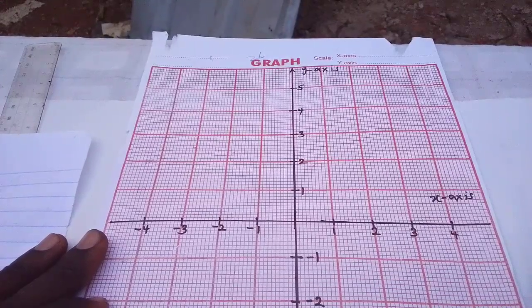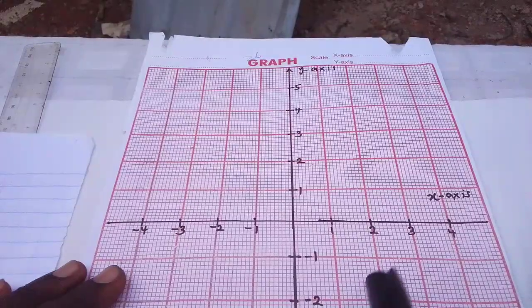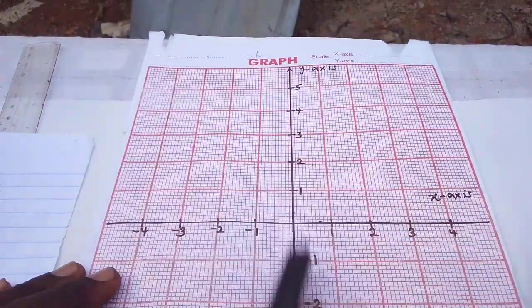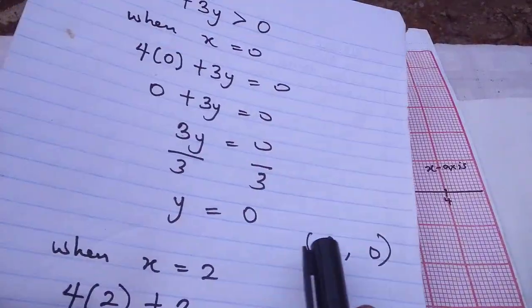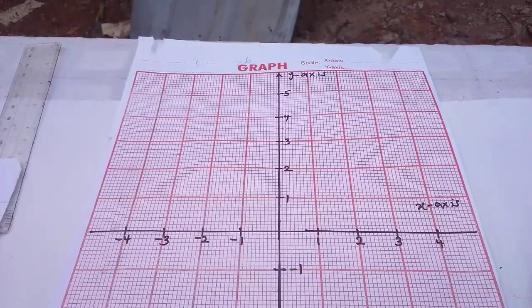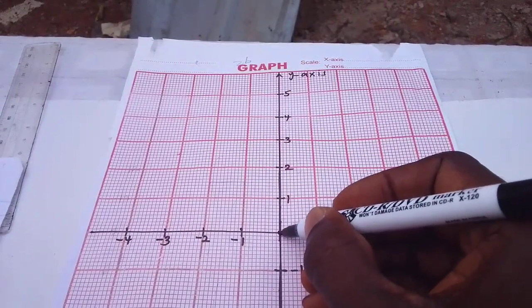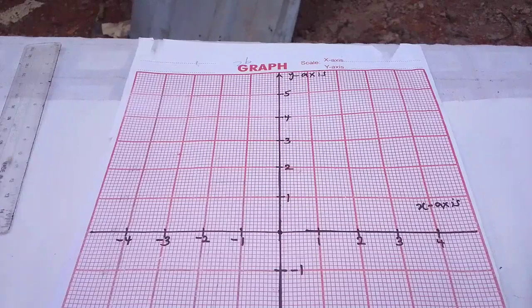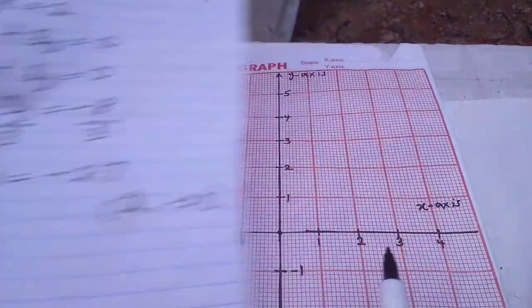Now we need to plot it on the Cartesian plane. So you draw your x-axis and your y-axis. The first one says when x is 0, y is 0, so x is 0, y is 0 at the center here. This is where you mark. Then the second one, when x is 2, y is minus 2.7.